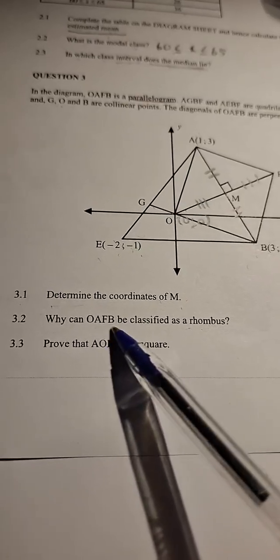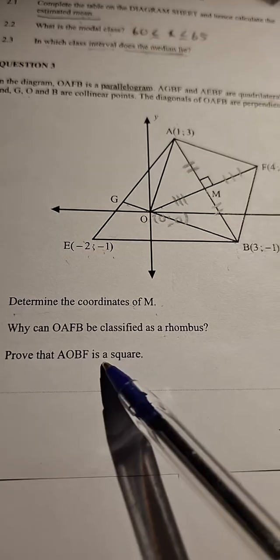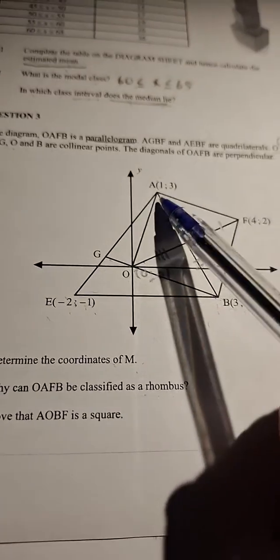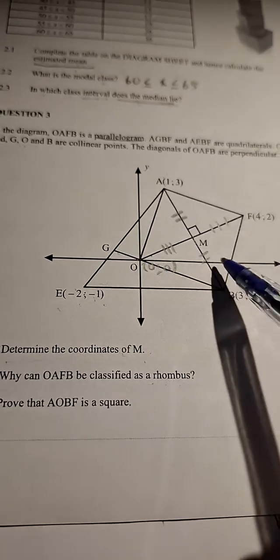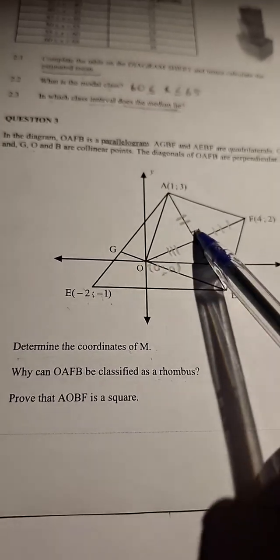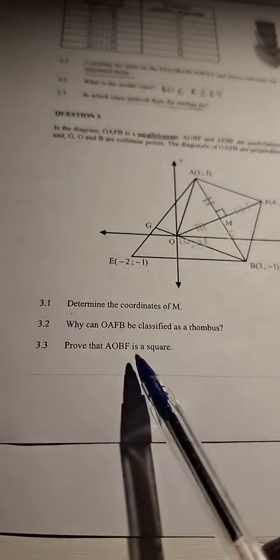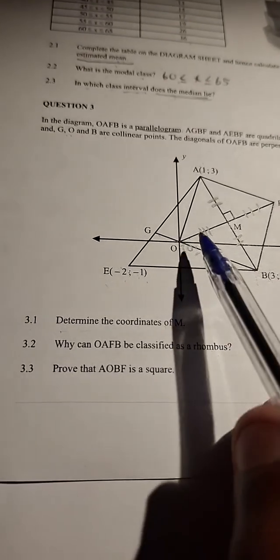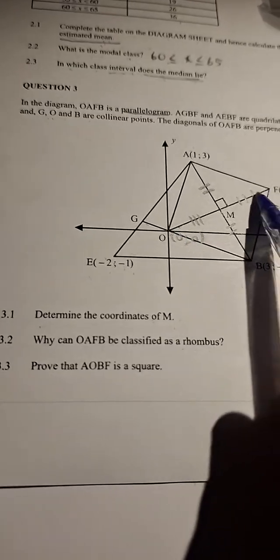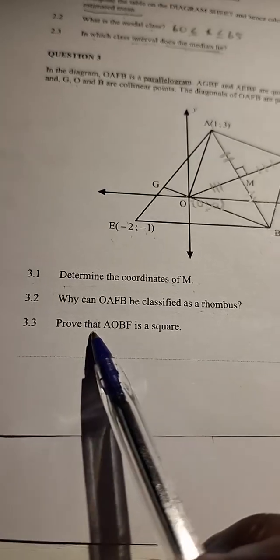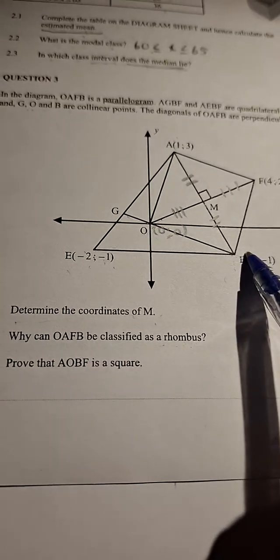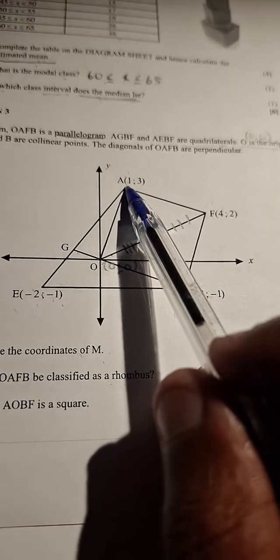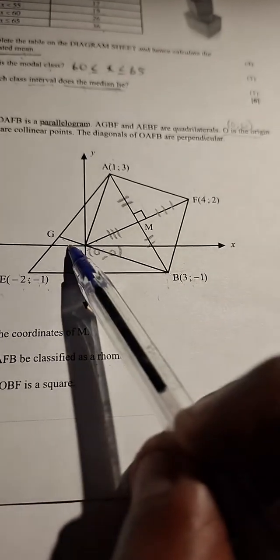Now the next question is saying, prove that AOBF, which is the same shape here, is a square. We've proven that it's a rhombus already. If it's a rhombus, it means these four sides are equal. That's one thing. The diagonals also bisect at 90. That's another thing. But what can make this OAFB become a square? We know that a square has corner angles of 90. So if I can come to this rhombus, because currently it's a rhombus, and check the gradient for my adjacent sides.